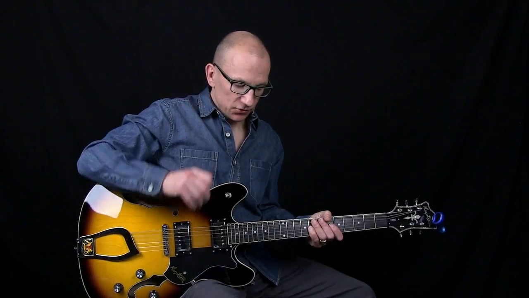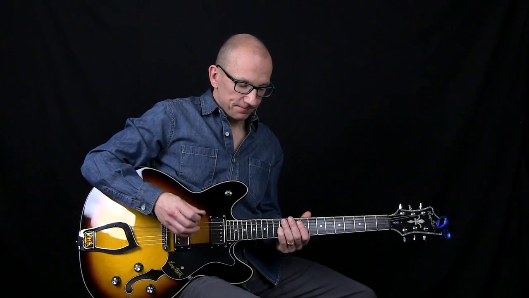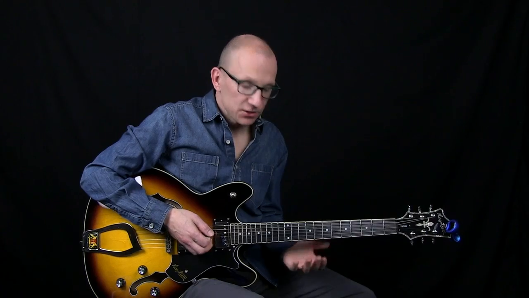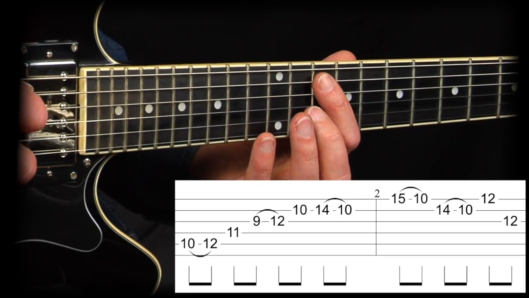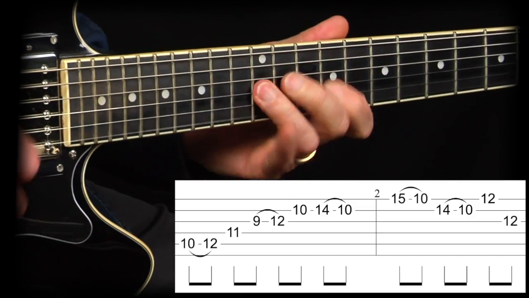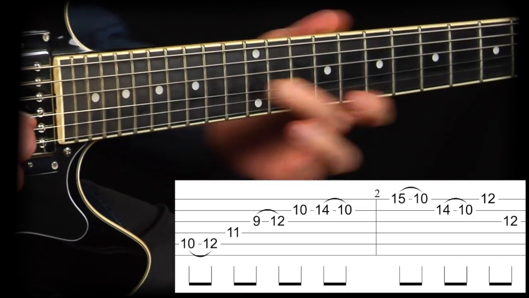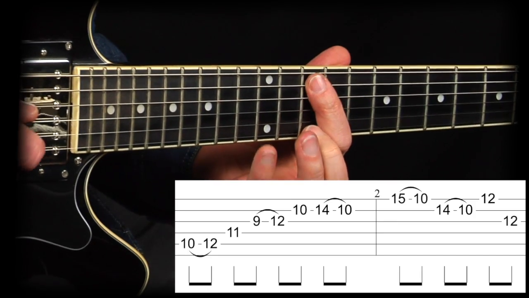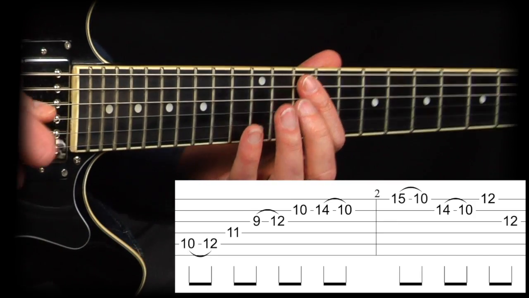But now that lick that I showed you in the beginning, let's have a look at that. It's basically using just the chord tones for an A7. There's one extra note that I'm adding in, and that's the fourth. So let's have a look at it one more time here. So the lick sounds like this. I'm starting on the minor 7th and ending on the minor 7th actually.